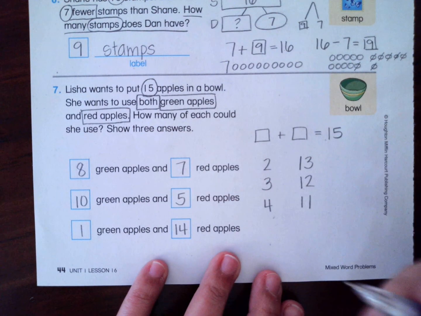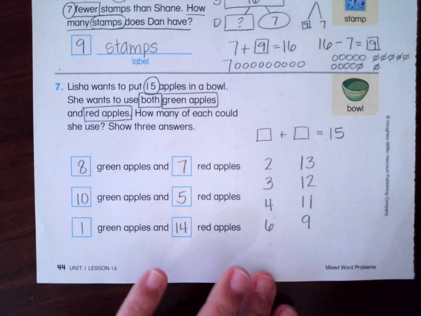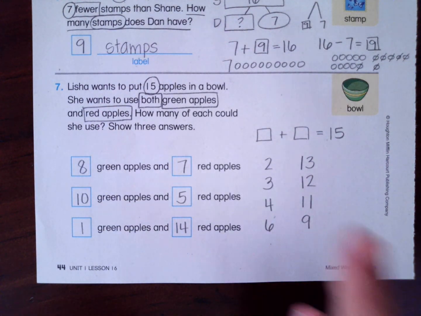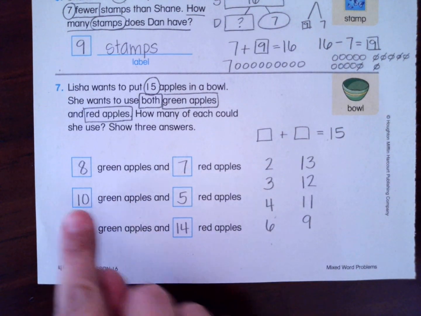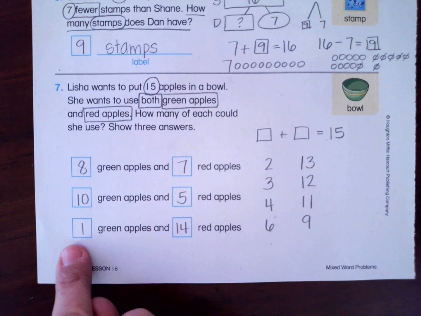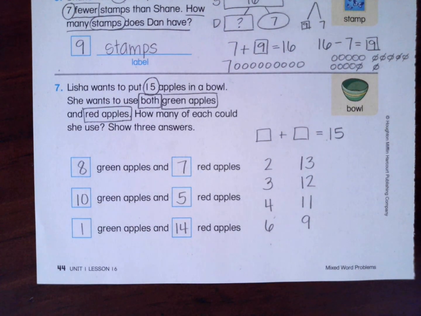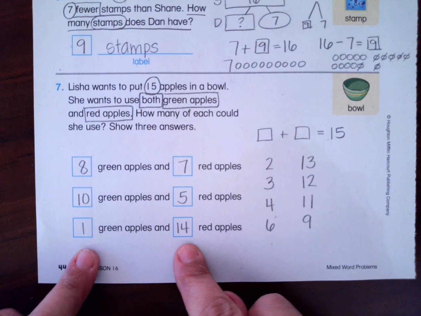I did 5 and 10. You could do 6 and 9. You could do 7 and 8. And then you could switch all the numbers again. You could do 13 and 2, 12 and 3, 11 and 4. So either way, there's so many different possibilities. You just need to make sure that your numbers that are in these 2 boxes equal 15 and there's no zeros.